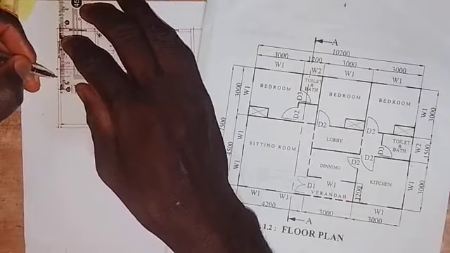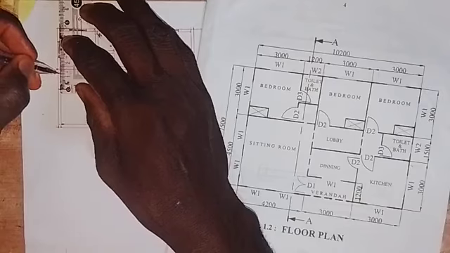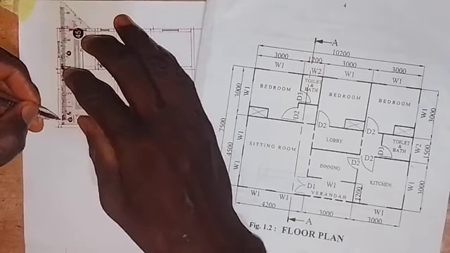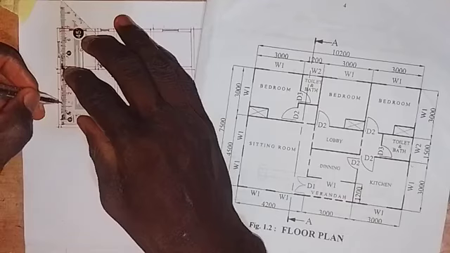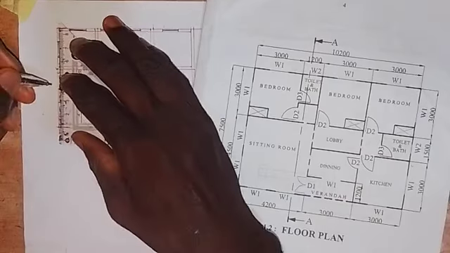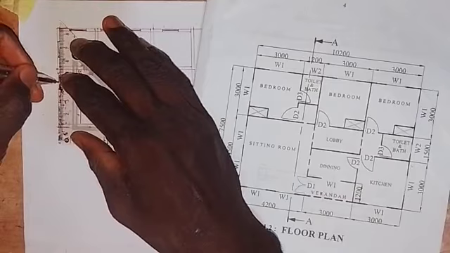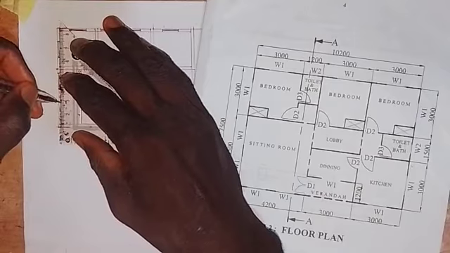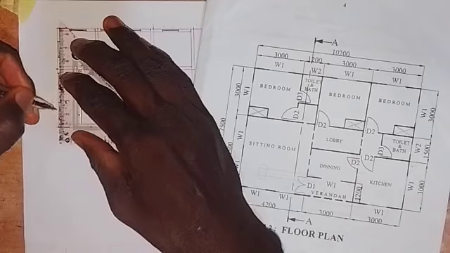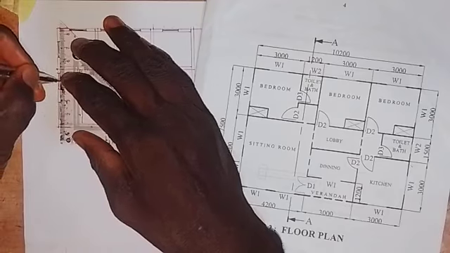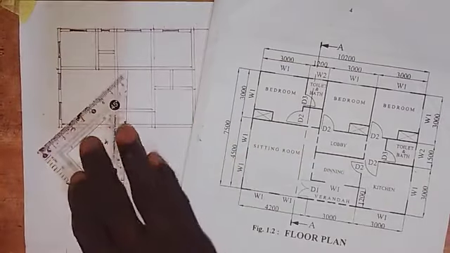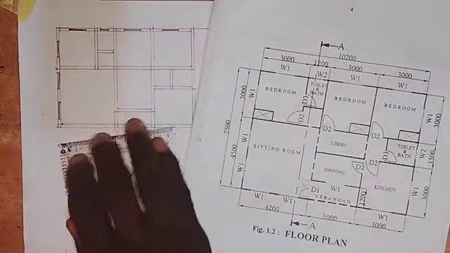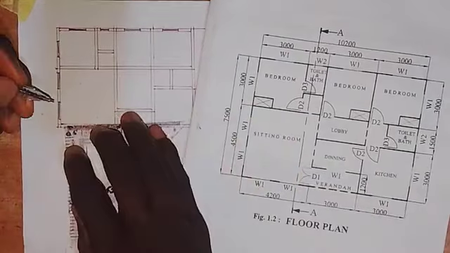Okay, so we have 12 millimeters from here to here. So I will also take from here. So we also have 12 millimeters. Okay, so then we have this. All right, so we have fixed these two windows that we have here. So we also have two windows here, also in the sitting room.